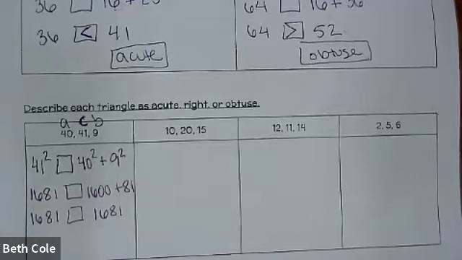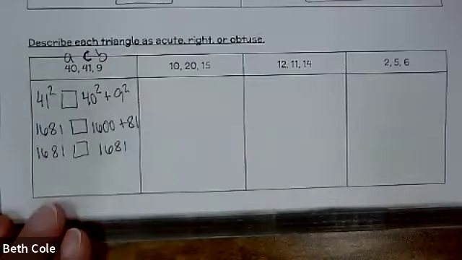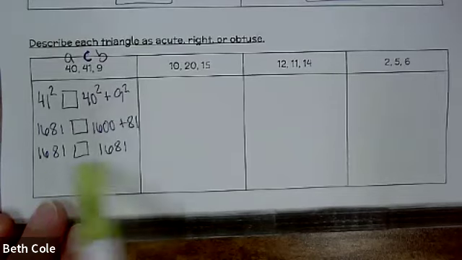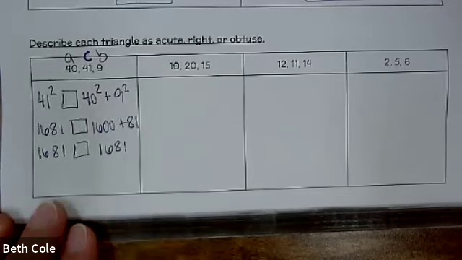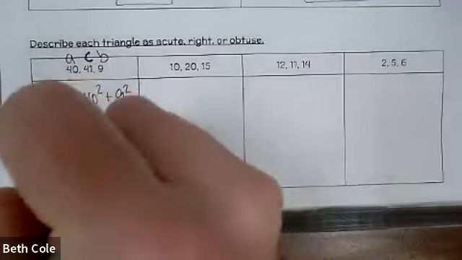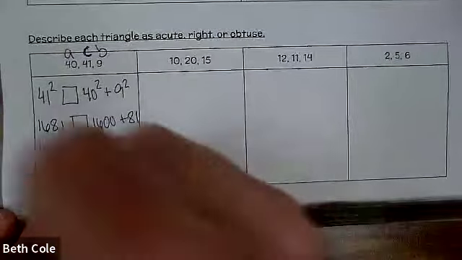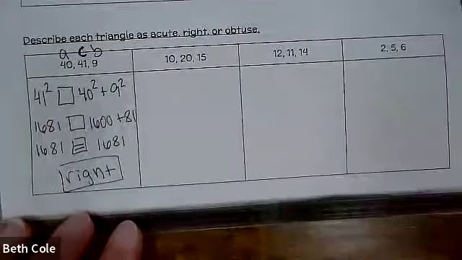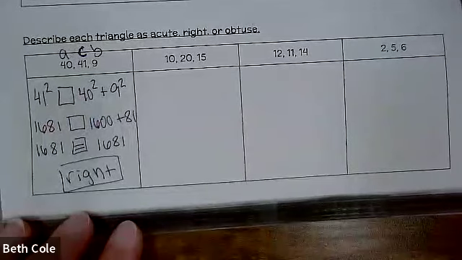So what do you notice? What happened? This side is 1681, and this side is also 1681. So what do you notice? They're equal. So if one isn't bigger than the other, it is a right triangle. The Pythagorean theorem worked. That's kind of like a yes or no. That one worked. All right, let's try another one.